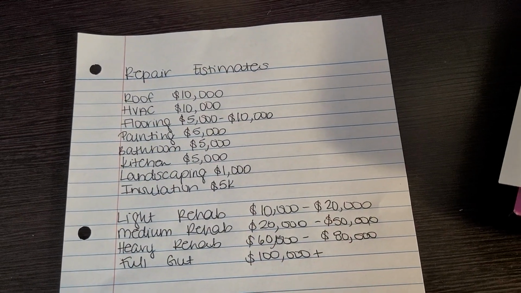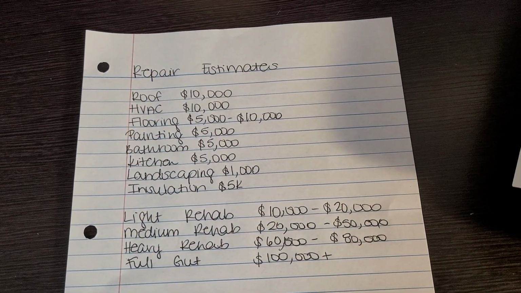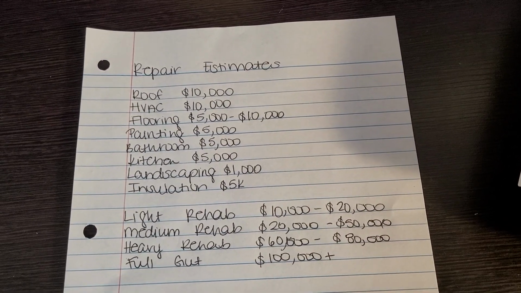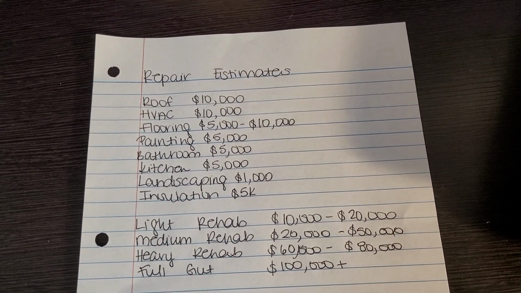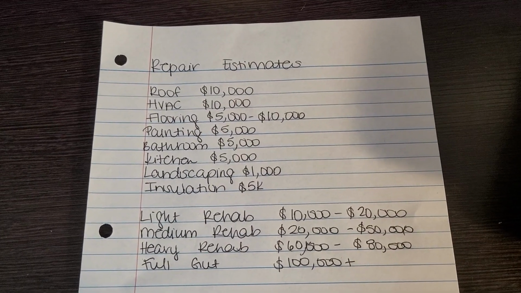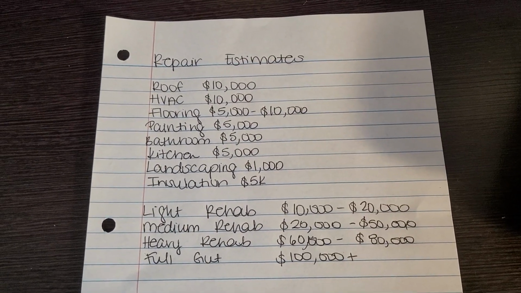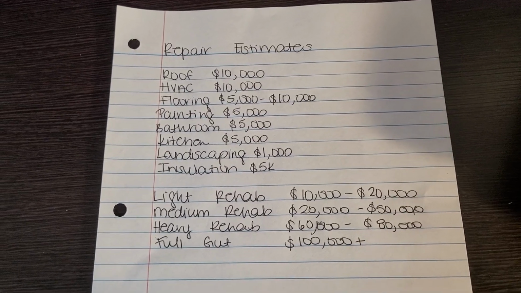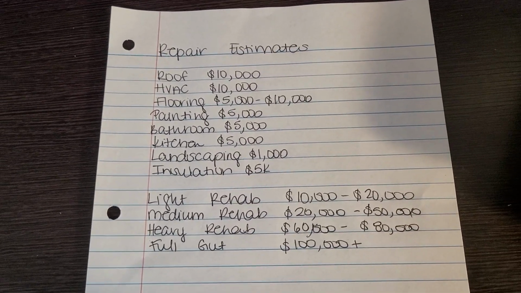Because sometimes you try to go overboard. Like I've had one wholesaler tell me that he was gonna add in a bathroom. Well, what if the investor don't wanna add in a bathroom? So you just upped your repair costs for no reason, and you probably skipped on a deal because you thought it wouldn't work.